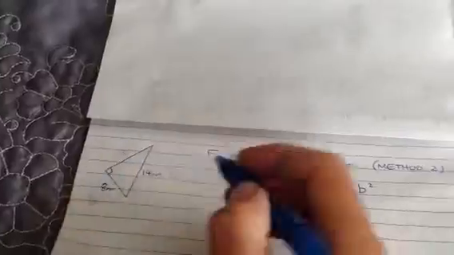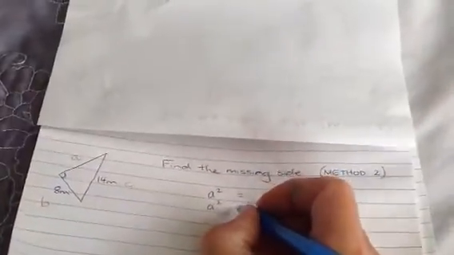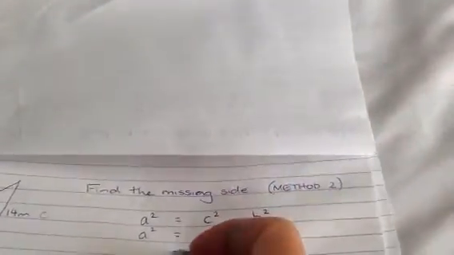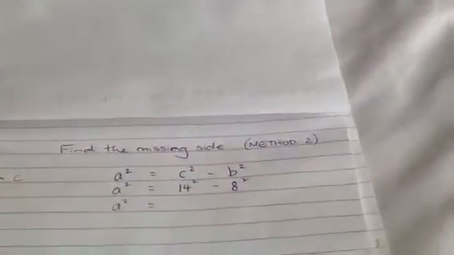Alright, let's start by substituting in. a, we don't know, so leave that as a squared. c, we do know, 14 squared. Take b is 8. So a squared is equal to 14 squared.